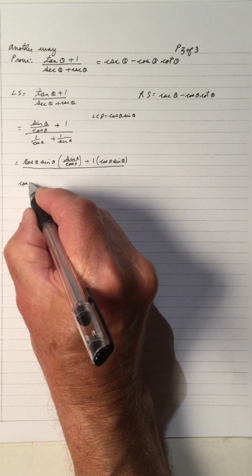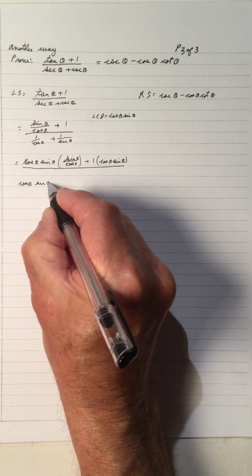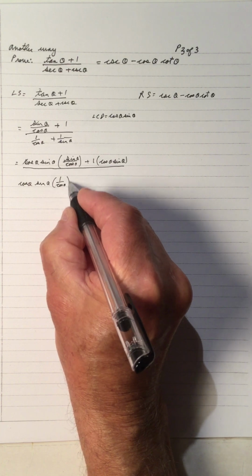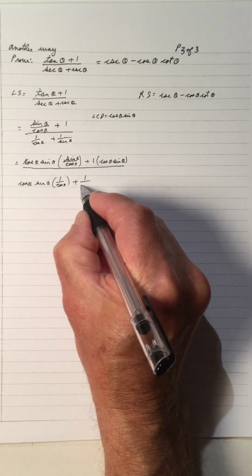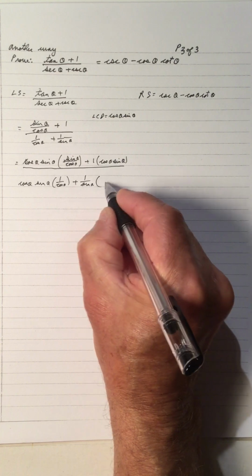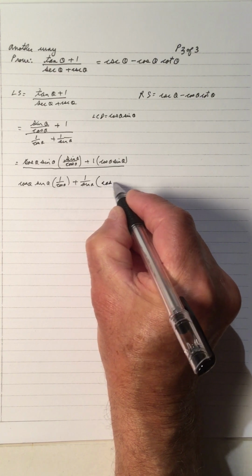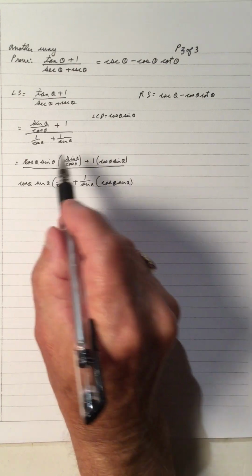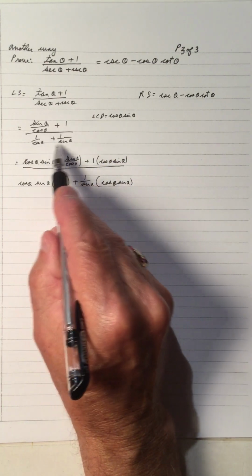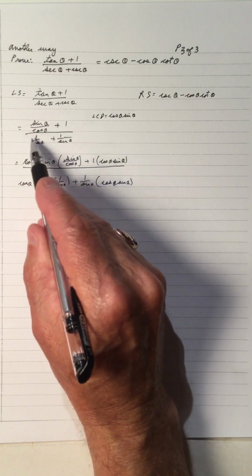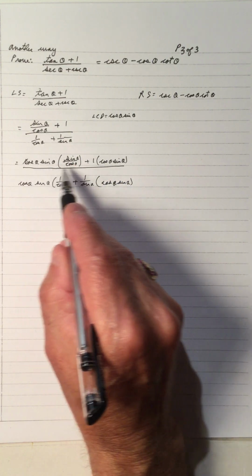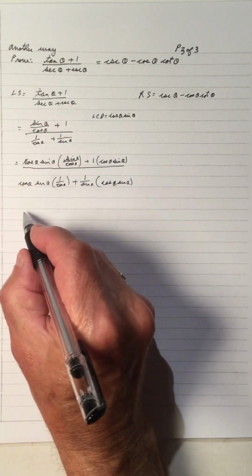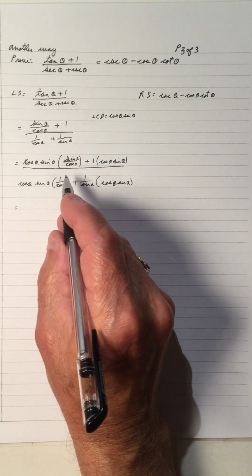So cos theta sine theta times 1 over cos, 1. So again, what I did, the LCD is cos sine for all of these fractions, so I multiply cos sine by each part of this expression, and as a result, each denominator should cancel.